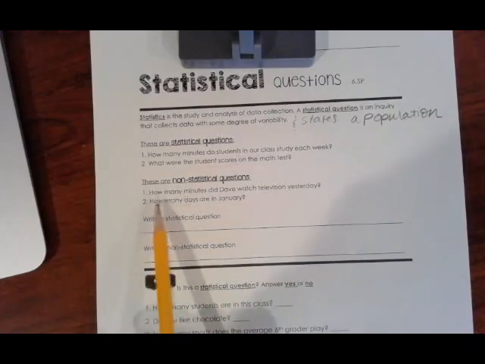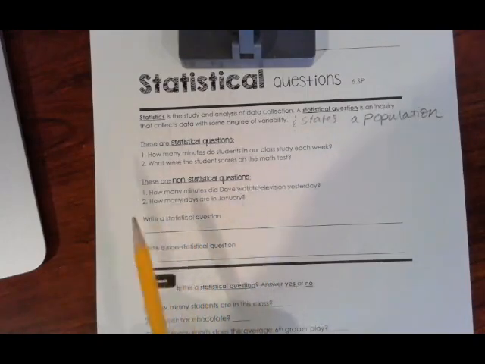And then here's some examples of non-statistical questions. How many minutes did Dave watch television yesterday? That is pretty specific. There's only one right answer to that, so that's not statistical. And then how many days are in January? There's 31 days in January. We know that. We don't have to collect any data, so that is not statistical.